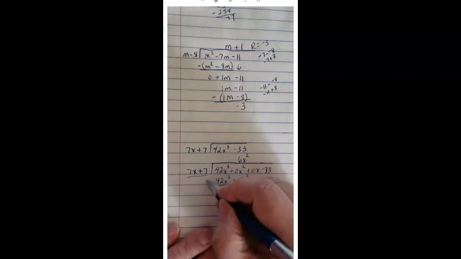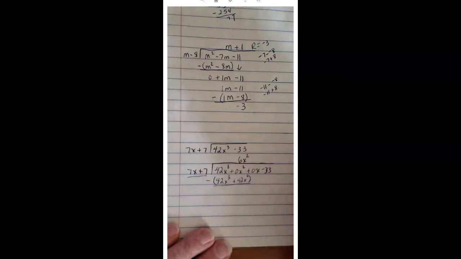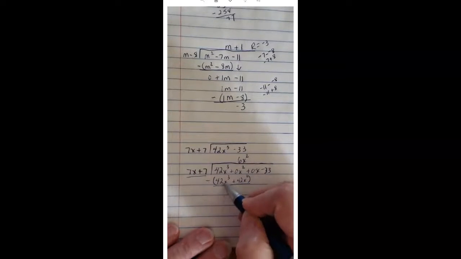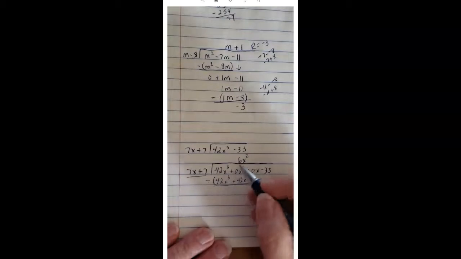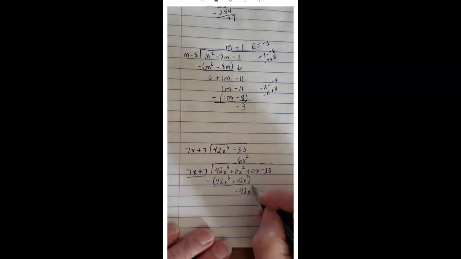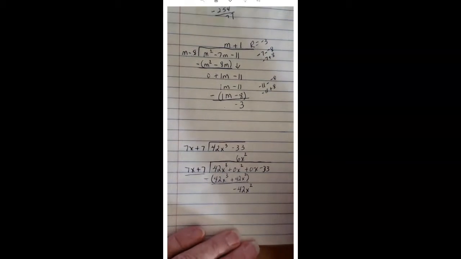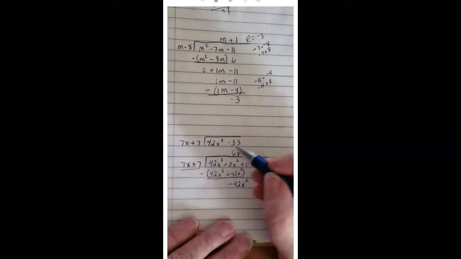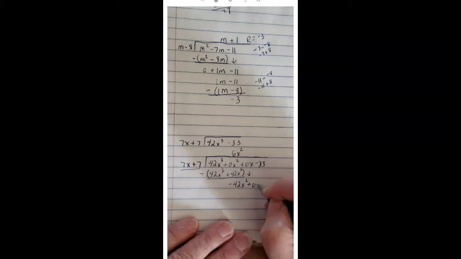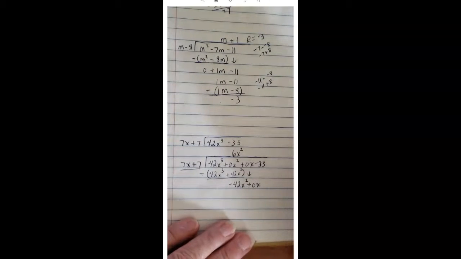Once I get done multiplying, I subtract. 42x cubed minus 42x cubed is 0. And again, you don't have to put that down there, but you can. 0 minus 42 is a negative 42x squared. And we go again. So, what do I have to multiply? Oh, wait, we bring down our next number, sorry. And that would be 0x.